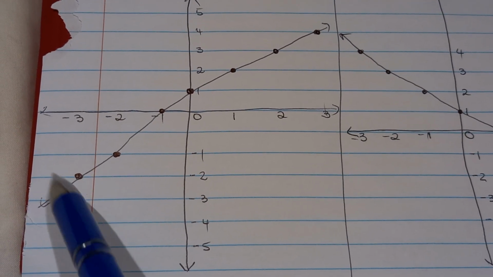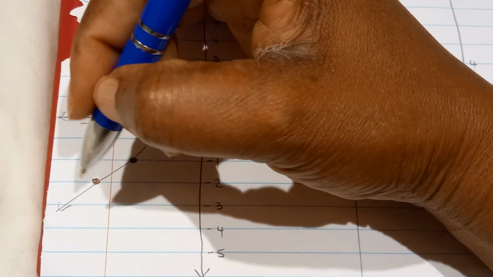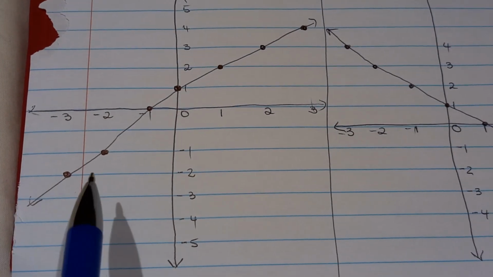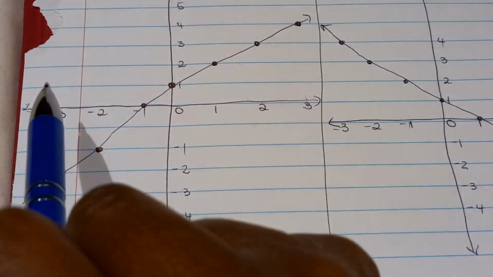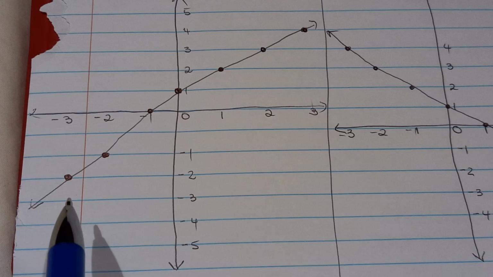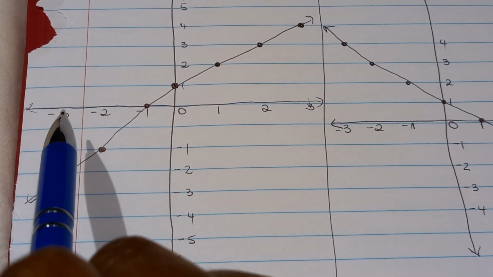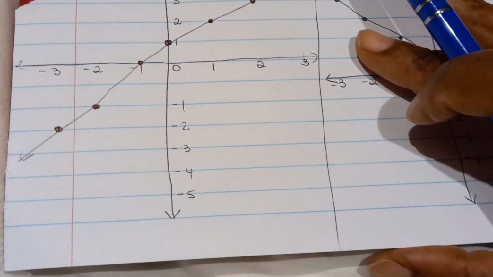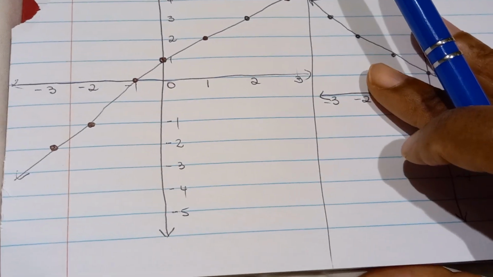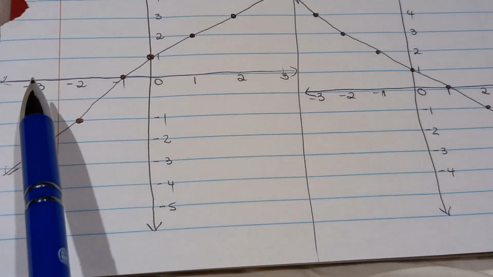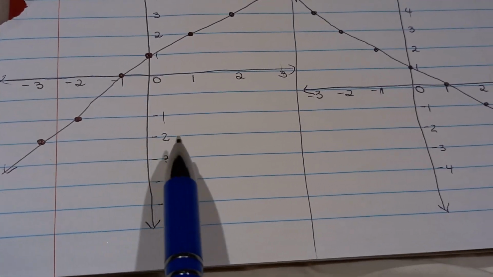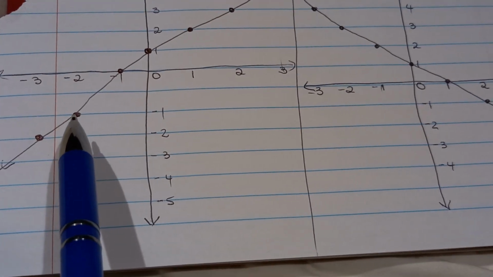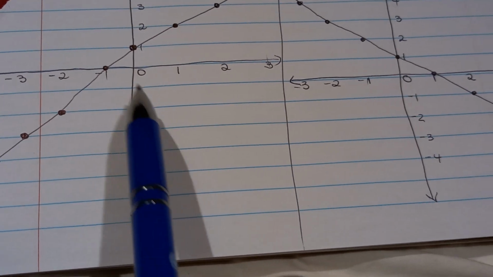When I get there, I actually just put a dot to make sure first that they are equal, they are straight. So that point there is negative 3 is to negative 2. That point there is negative 2 is to negative 1.